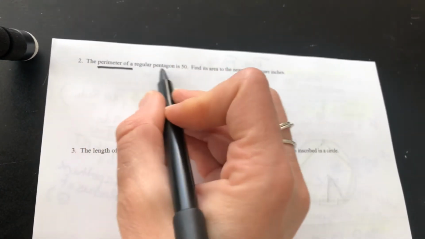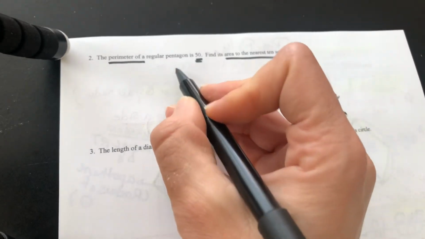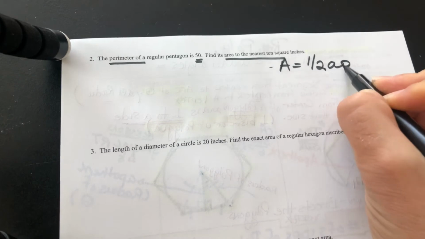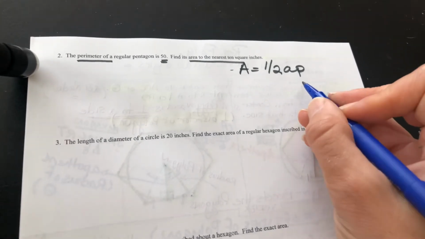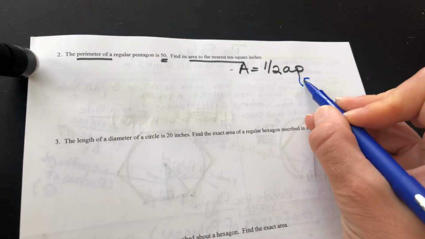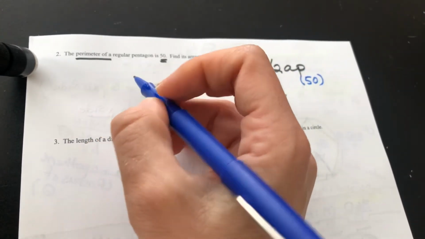Sorry. Okay, so the perimeter of the pentagon is 50. Find the area. So there you go. I told you guys about the pentagon. All right, let's write our formula. 1/2 apothem perimeter. What you might also want to do is jot in a number you actually know. We know, oops, sorry, the area to be 50. I lied. We know the perimeter is 50, so let's put our number here. So we want to find the apothem.